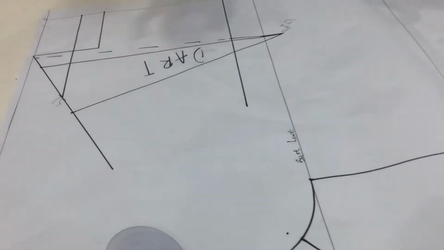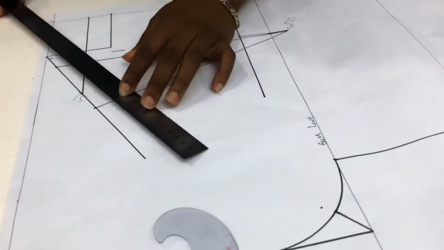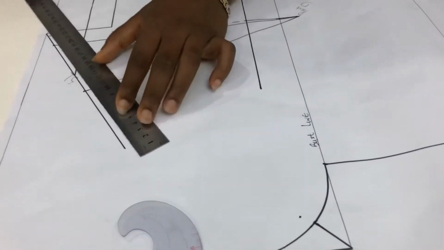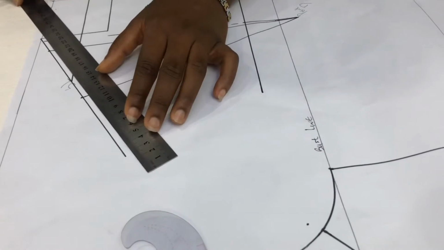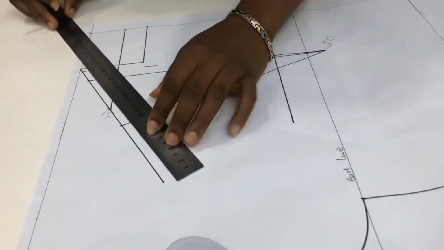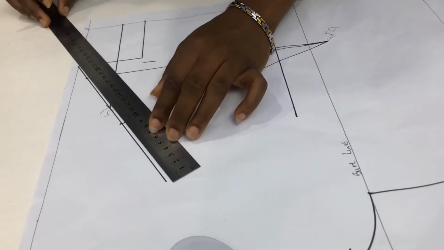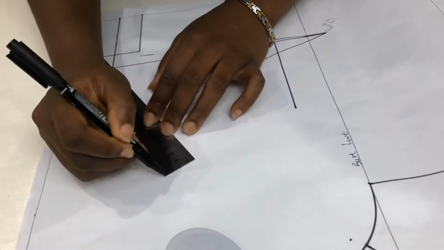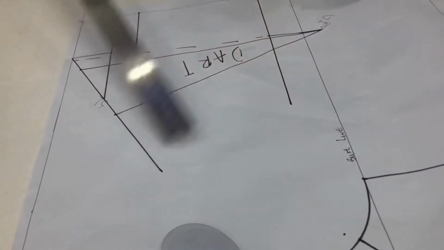This is your shoulder dart. So for the shoulder slope, like I said earlier, it is shoulders plus dart measurement on chart. Mine is 22. So we're going to measure it from your 2 cm line, from your shoulder point rather. Oh, I have an exact measurement here, 22 cm. All right, so we're done with that.